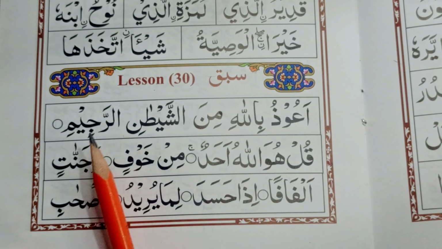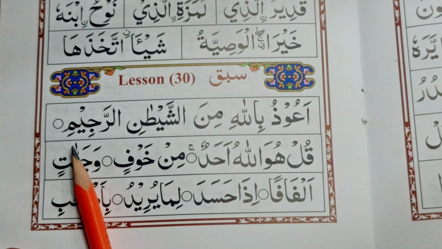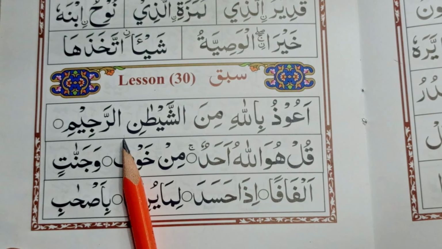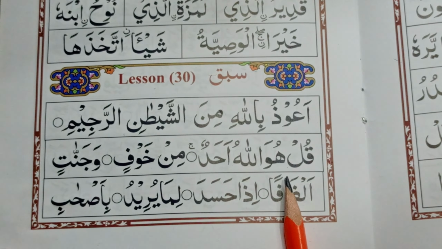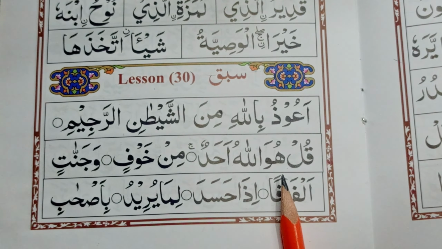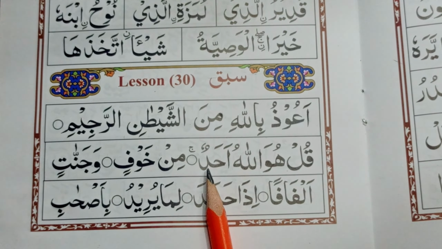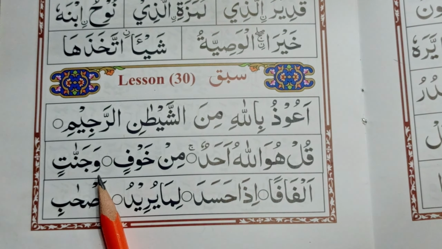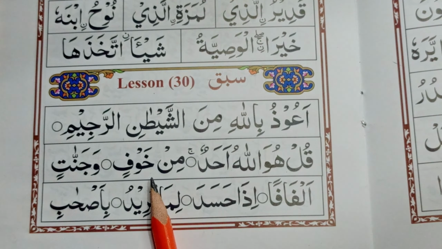So Rajim, meme has kasra, but meme is in the last of the ayat, so meme is silent. It's going to be Rajim. Just like that. Qul huwallahu ahadun, to Qul huwallahu ahad. Dal is silent. Just like that. Min khawfin. Fa is going to be silent. It's min khawf. That's it.